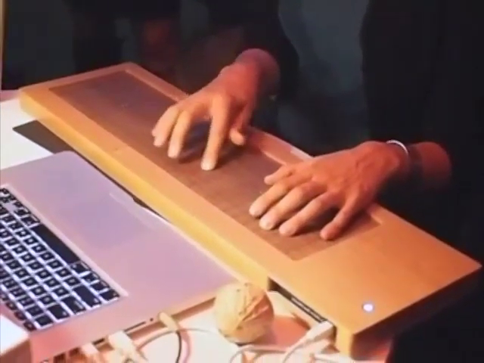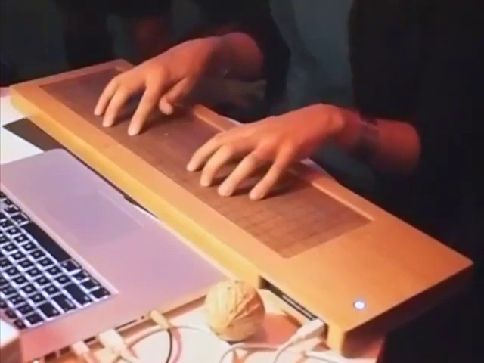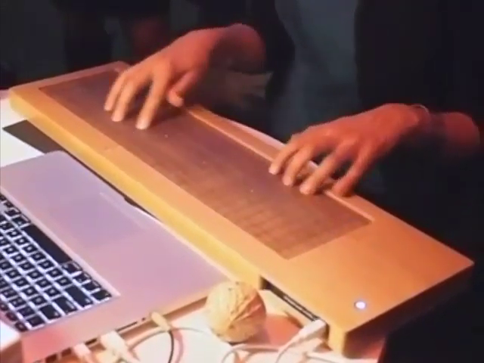Sounds like a 70s sci-fi. Do you want to make Wookiee noises with a new controller? Wow. Super organic.